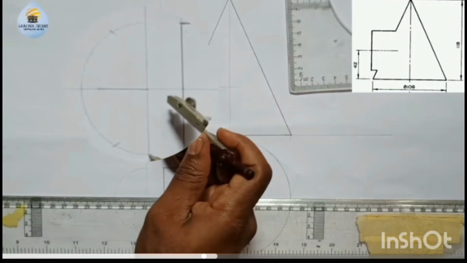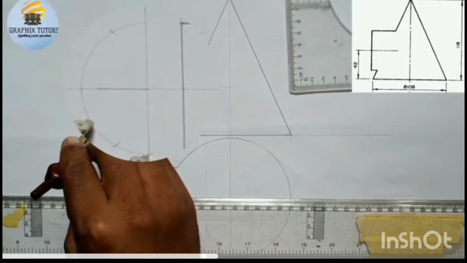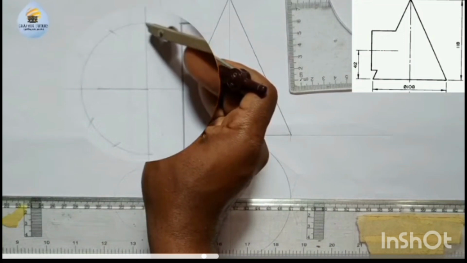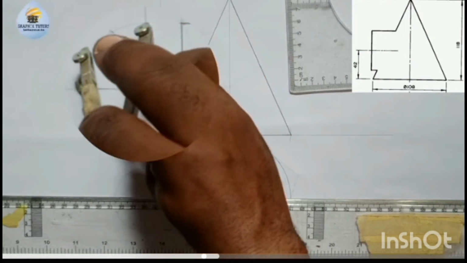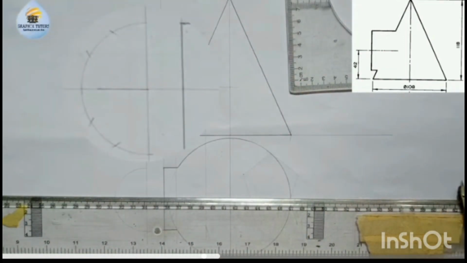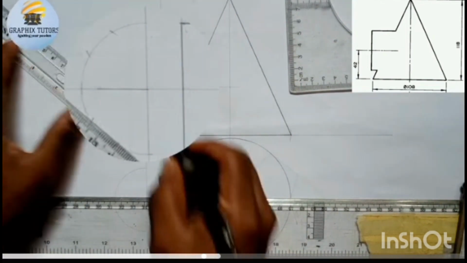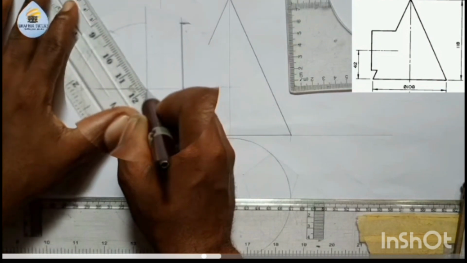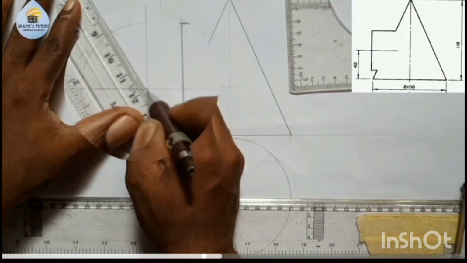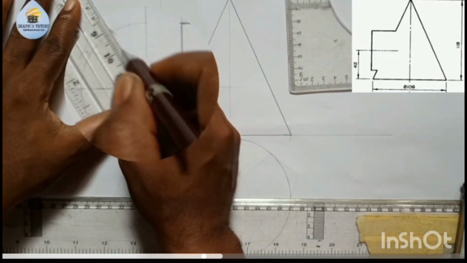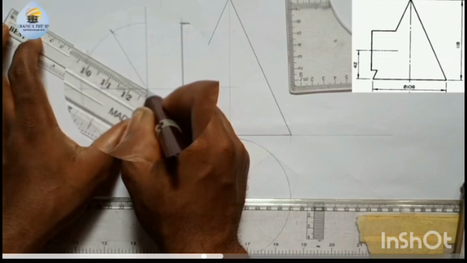I'll come here also, I'll mark here. I'll come here also, I'm going to mark here. So I'll use my rule, then I will rotate those points to the center of this semicircle here, this way, with my faint line.